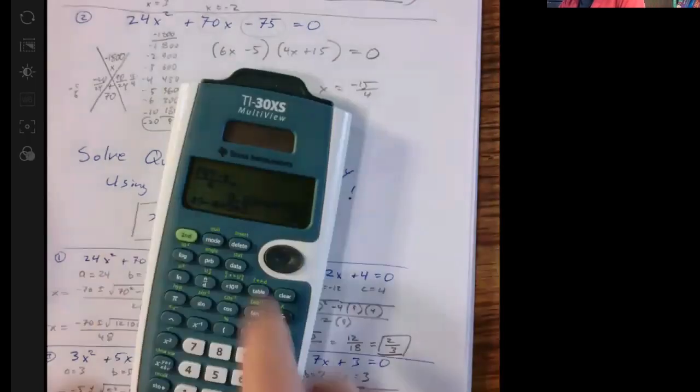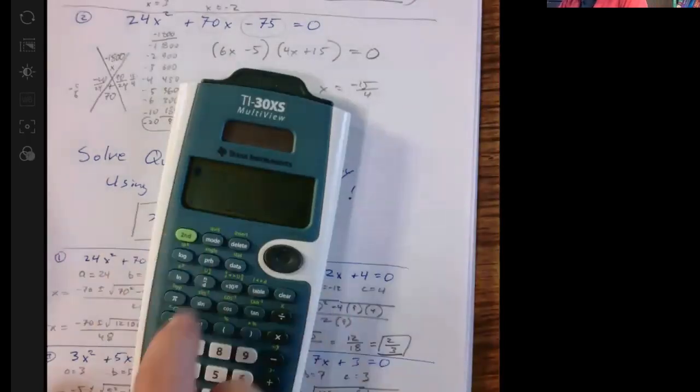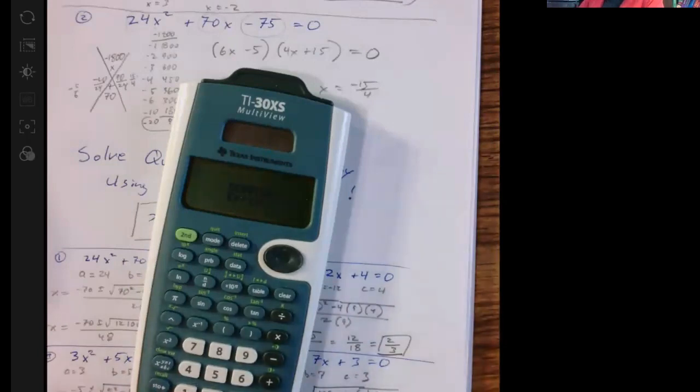As a matter of fact, what happens if I put that in my calculator? If I go square root of negative 11, domain error. Domain is all the possible x values. It's telling me that negative 11 is not a possible input into that square root function.